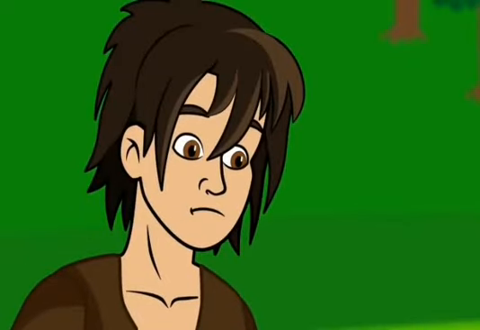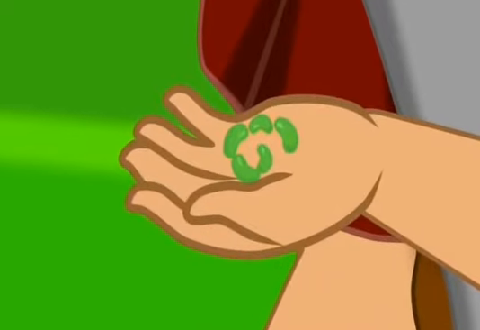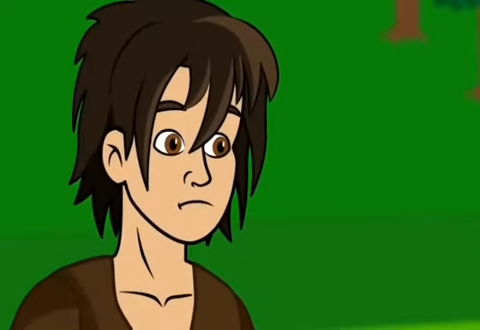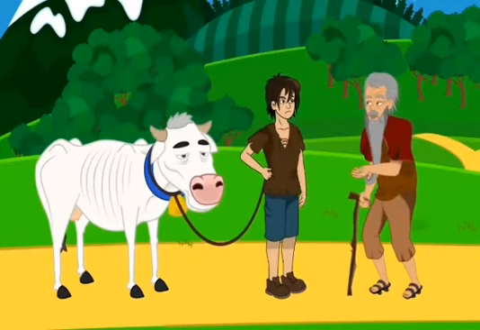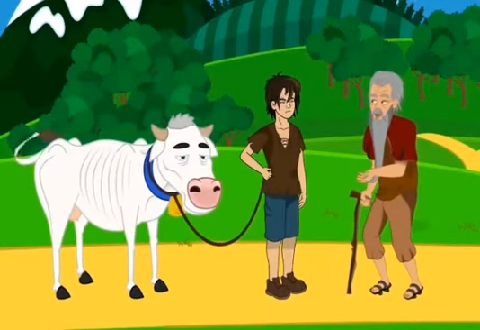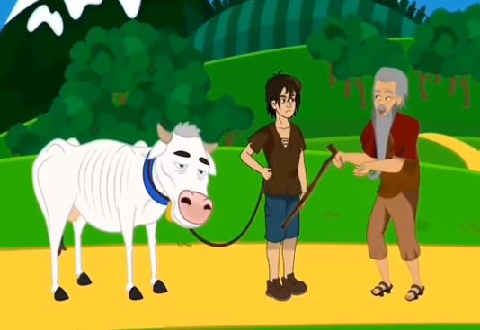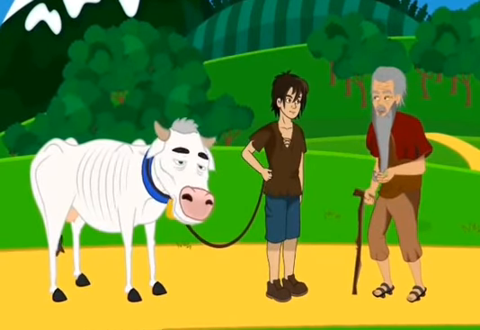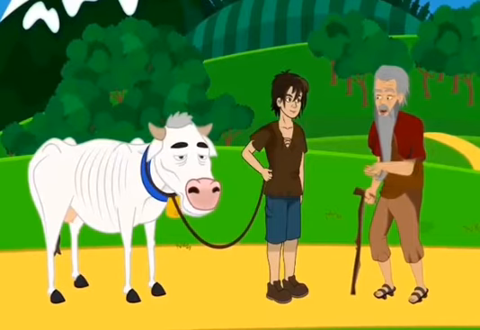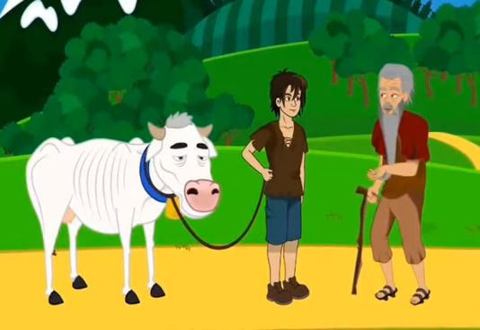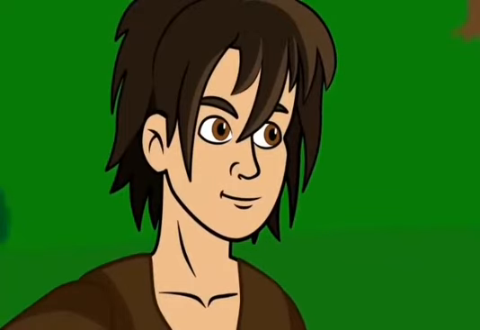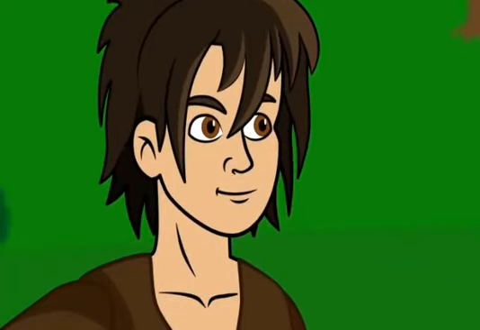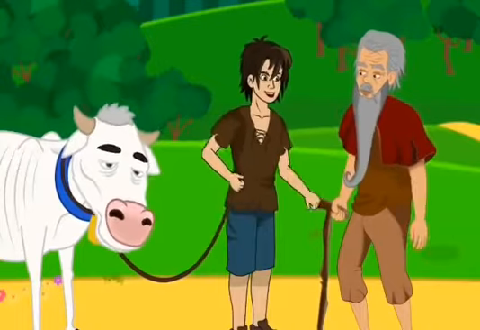"Beans? But these are magic beans." Jack, of course, did not believe him at first. But the old man insisted. "Look, young man, you seem like a good and bright kid. Take these magic beans. You won't regret it. Trust me." Jack believed the old man and gave him Milkwhite in return for the magic beans.